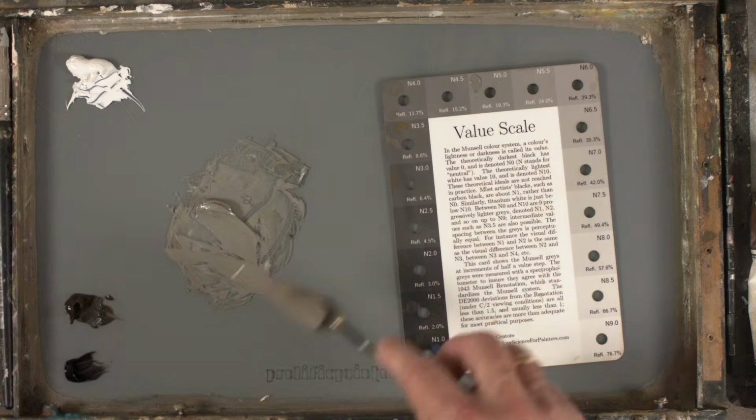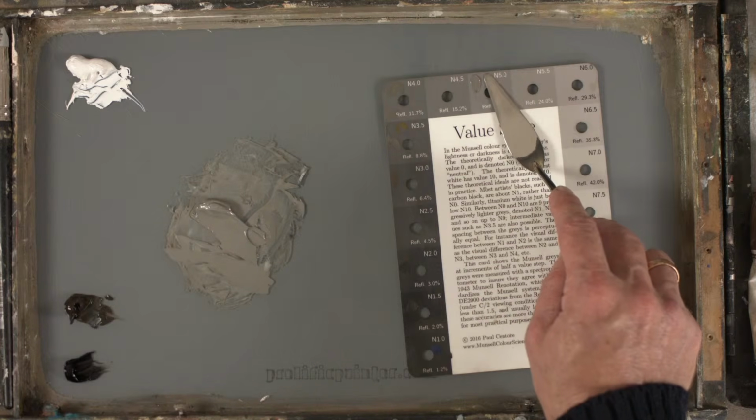So do let me know if you're having a bash at painting along. It's always interesting for me to hear.